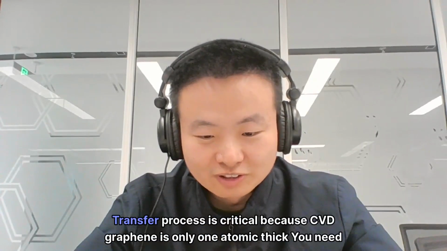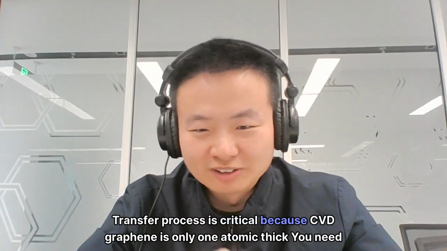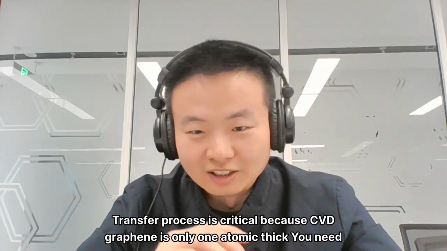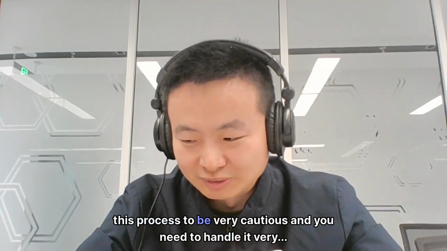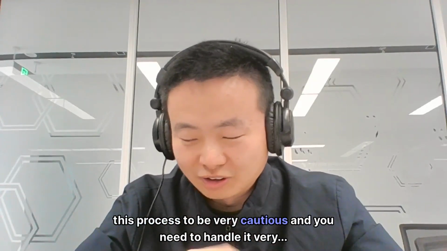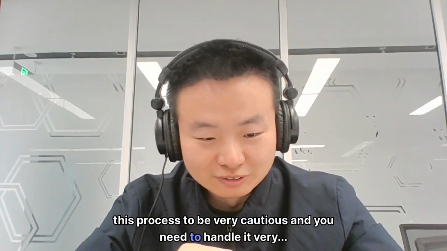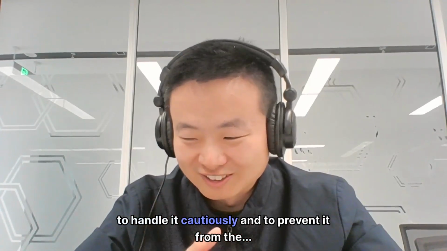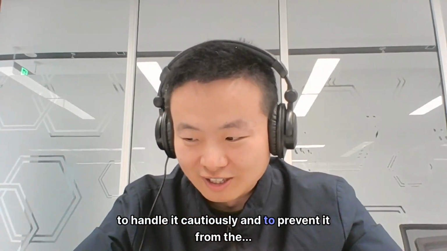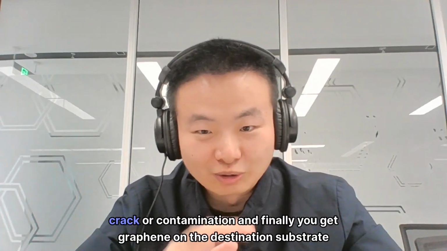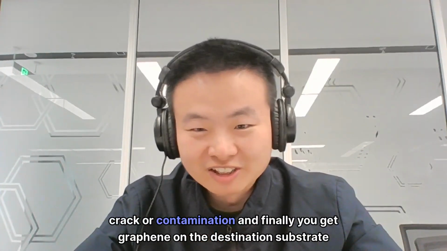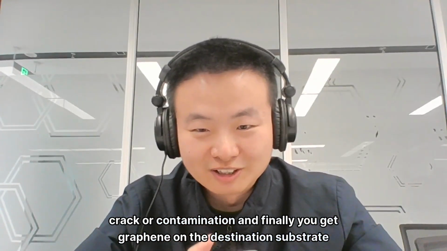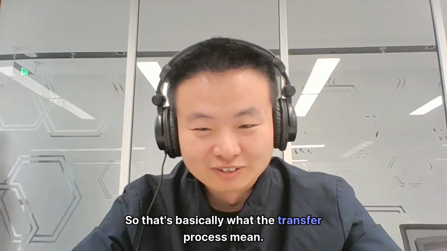This transfer process is critical because the CVD graphene is only one atomic layer thick. You need to handle it cautiously, to prevent it from cracking or contamination. And finally, you get the graphene on the destination substrate. So that's basically what the transfer process means.